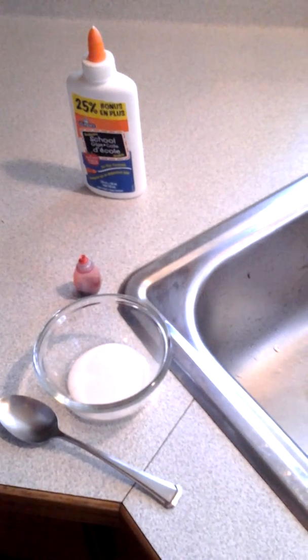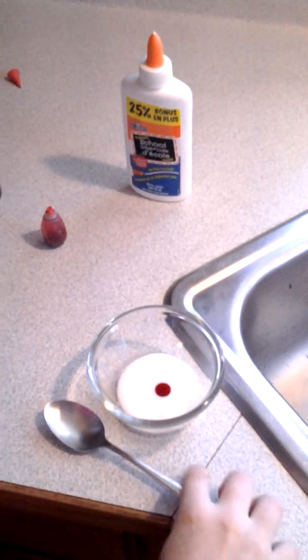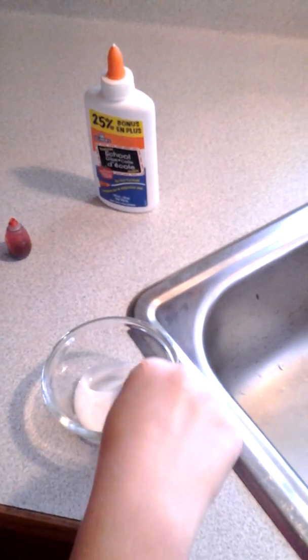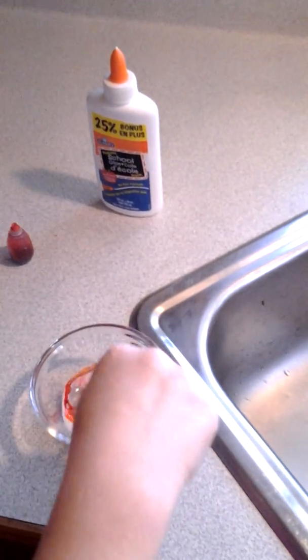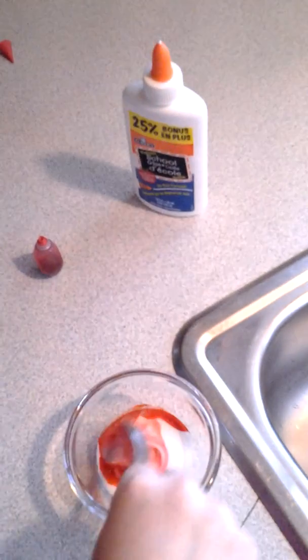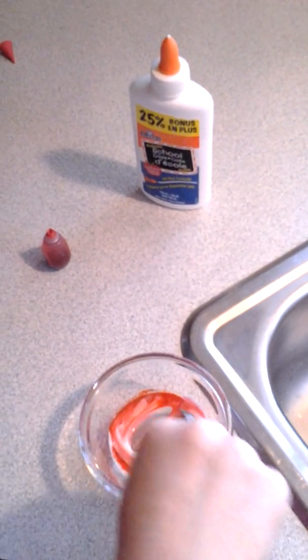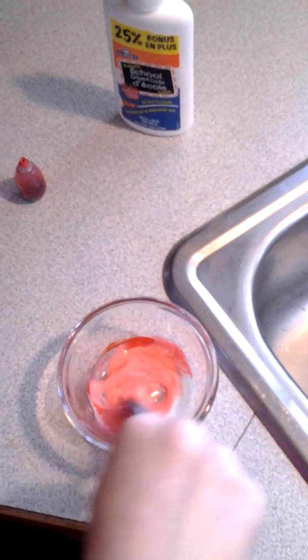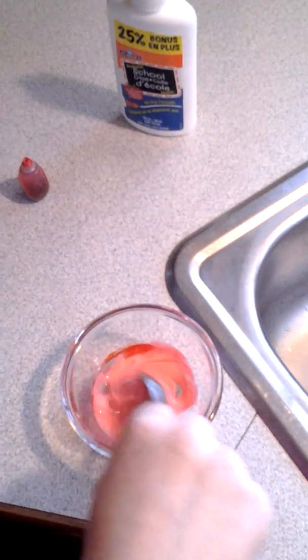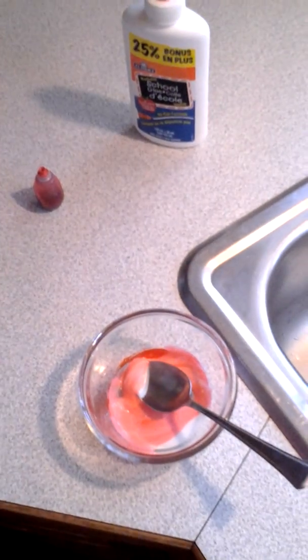Glue, and food coloring. Now, after I mix these together, I have made a homogeneous colloid. The two items have mixed together. The result is something between a solution, which is clear, and a suspension, which is cloudy.